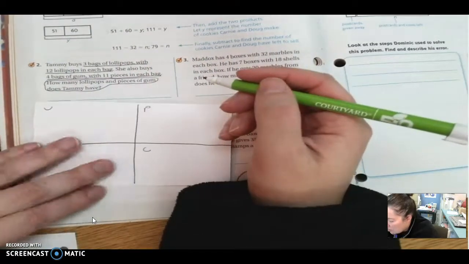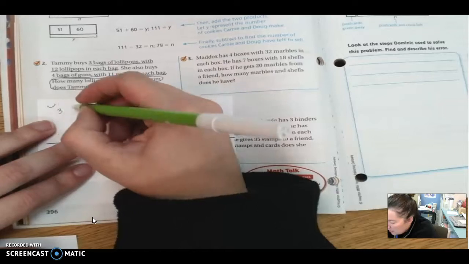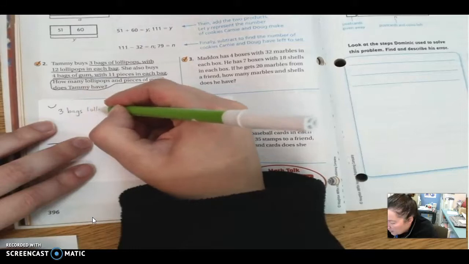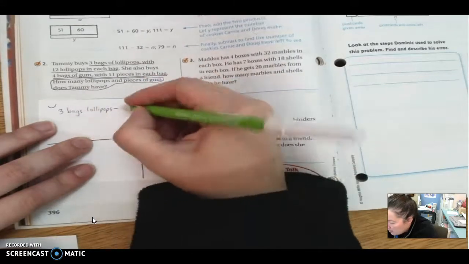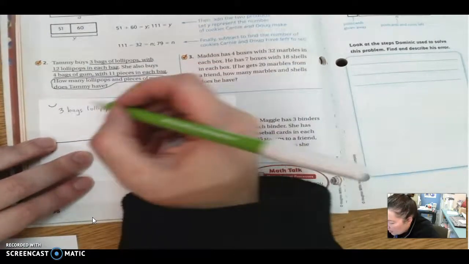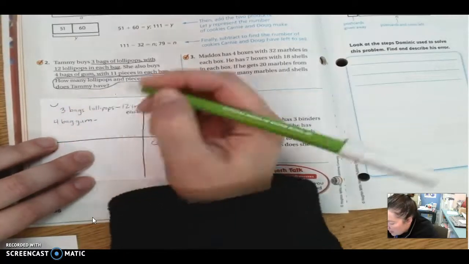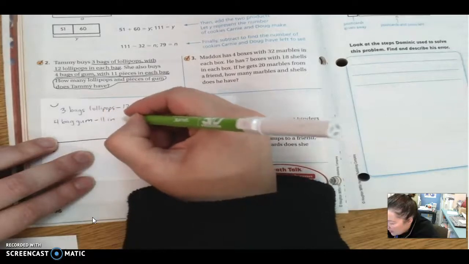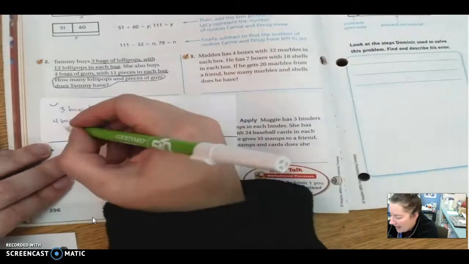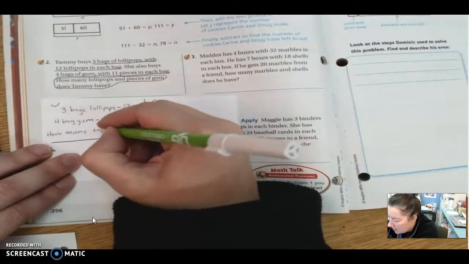I'm going to write down some of that important information in this U section. So I know she has 3 bags of lollipops, and there's 12 in each for that one. Then I know she also has 4 bags of gum, and there's 11 in each of those. And then the question is, how many total, right? How many total?